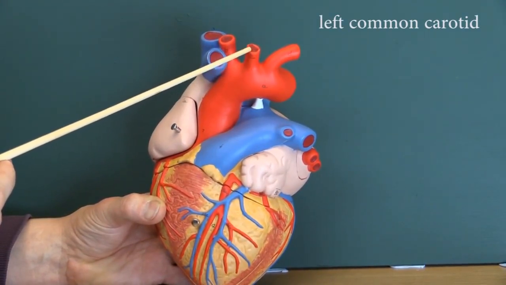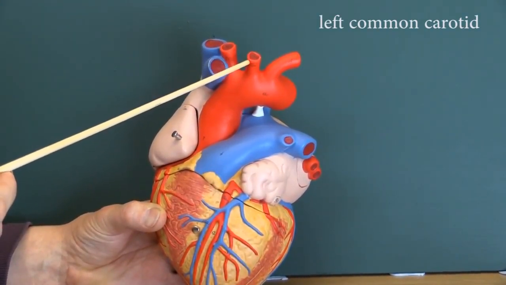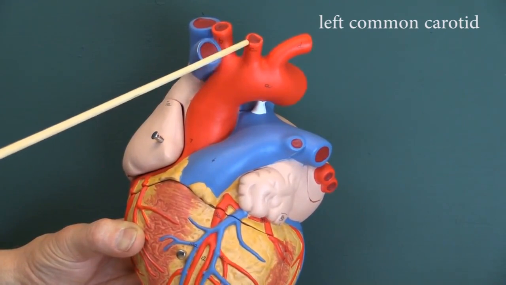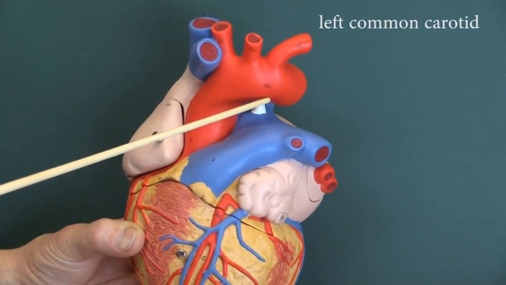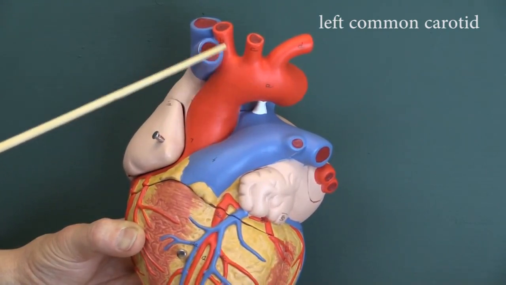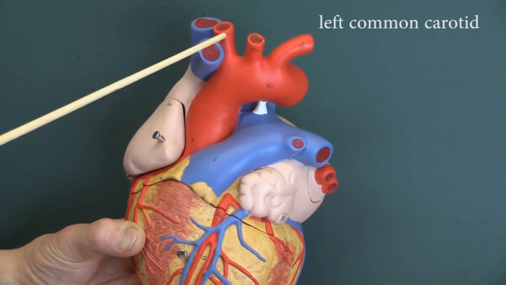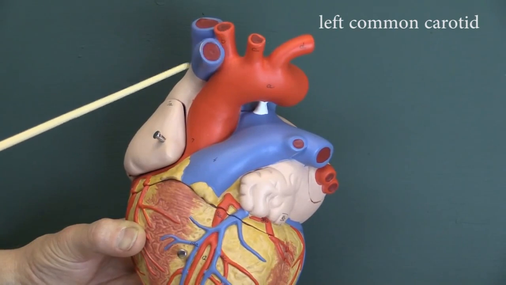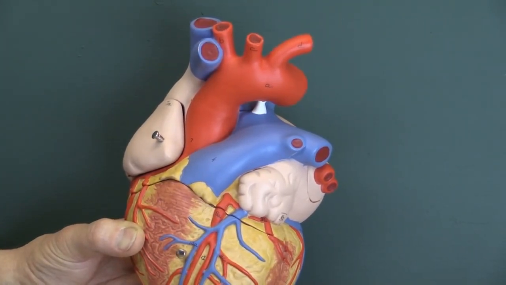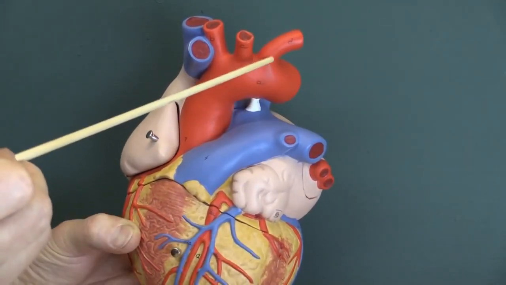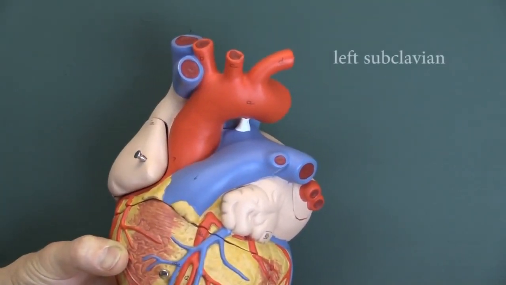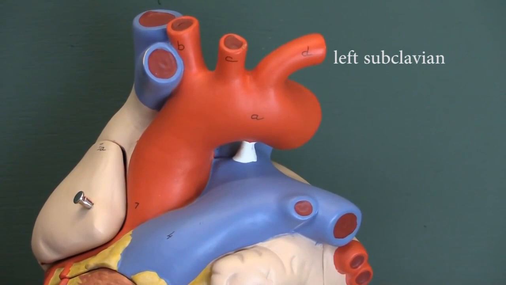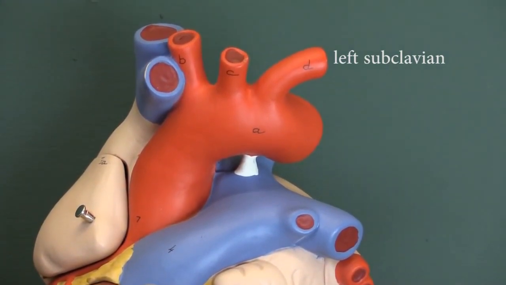So the left common carotid artery, unlike the right common carotid artery, leaves directly from the arch of the aorta, whereas for the right common carotid artery, the blood first travels up through this brachiocephalic trunk. And this vessel here is the left subclavian artery, carrying blood off to the left arm and other places.